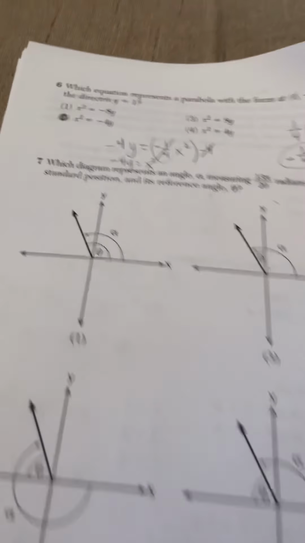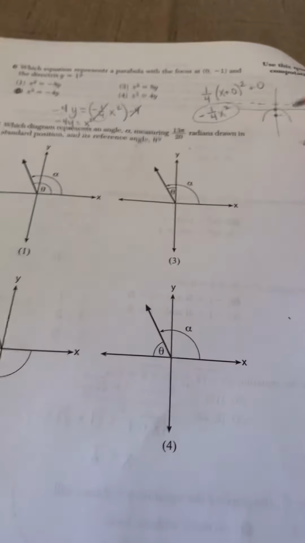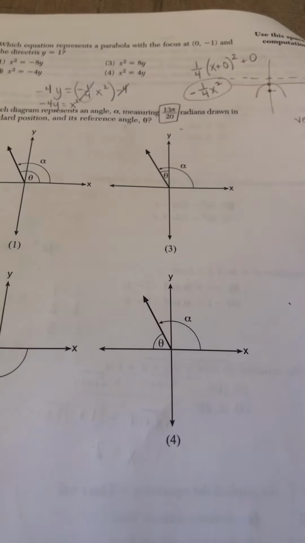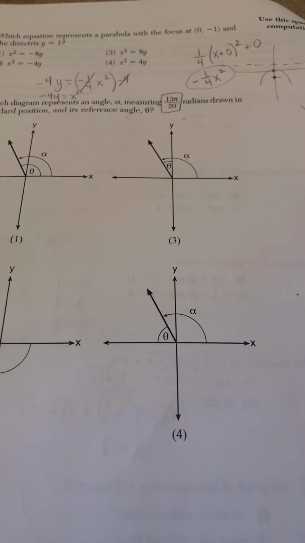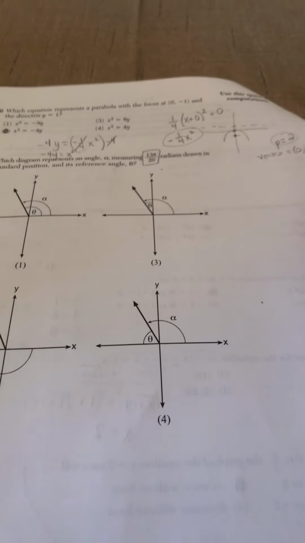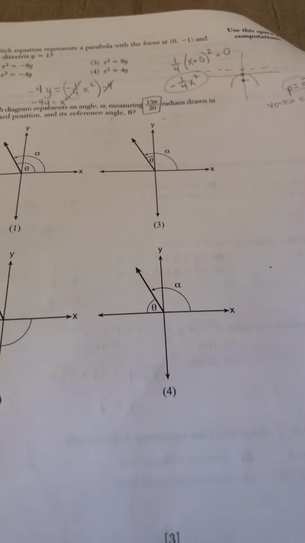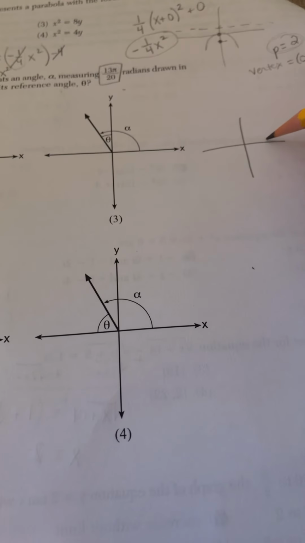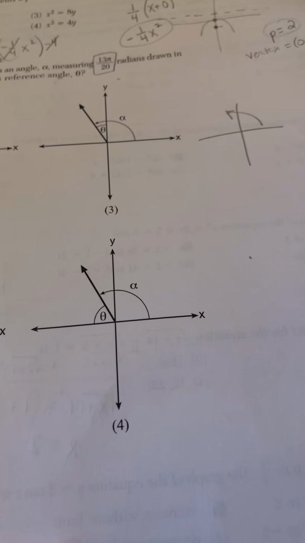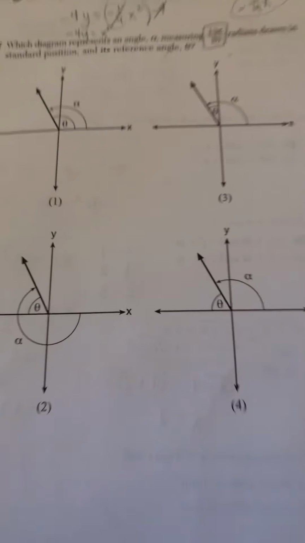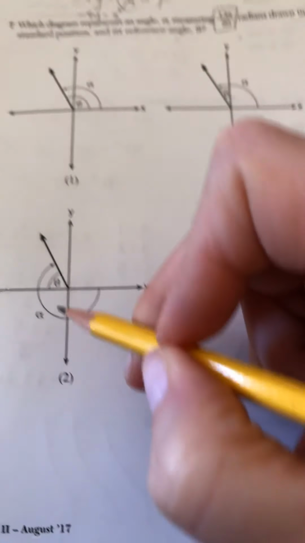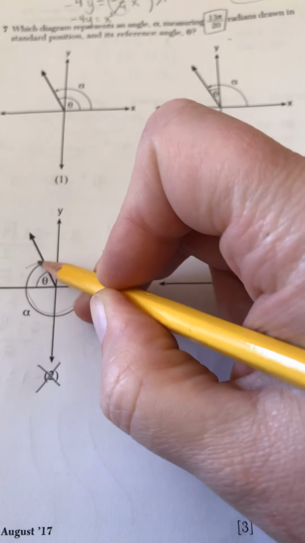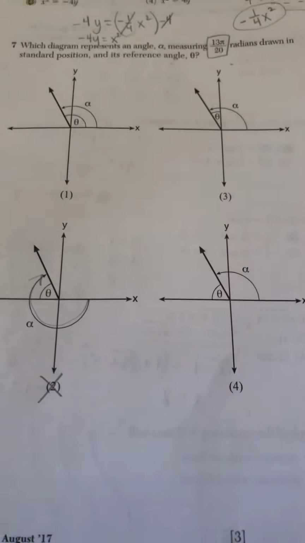All right, and then the second one on this page, which diagram represents an angle measuring 13 pi over 20 radians, drawn to standard position, and its reference angle is theta. So this is a positive angle. So when I go, I'm going to go this way around the axis. So what I can do is I can knock off number 2, because this one goes backwards around the x-axis, so that is no good.